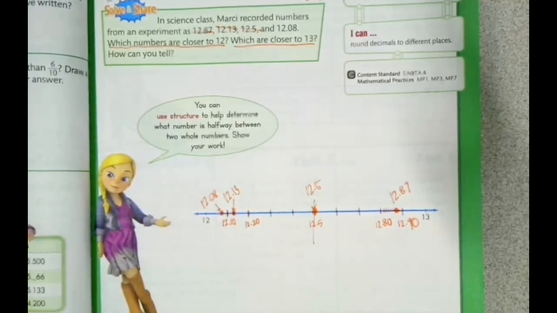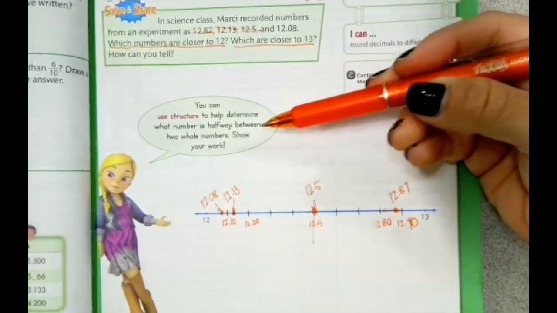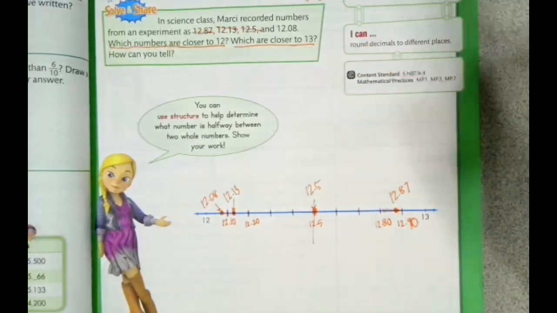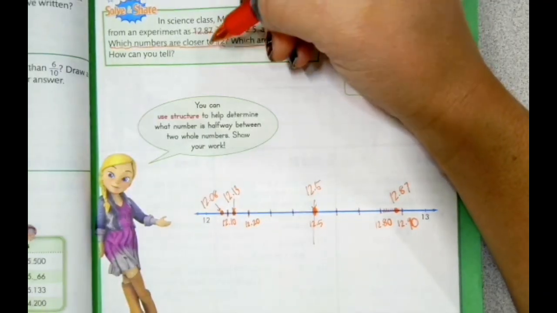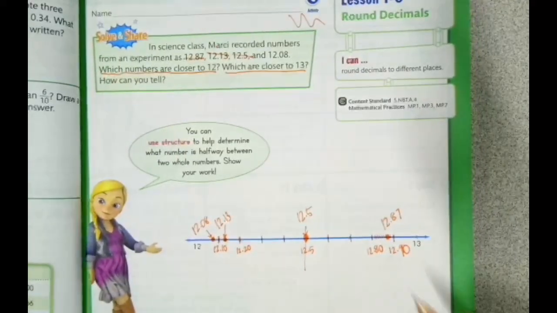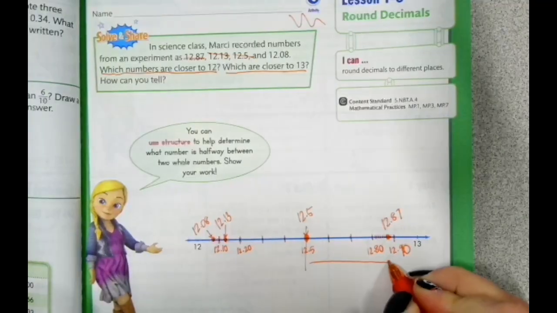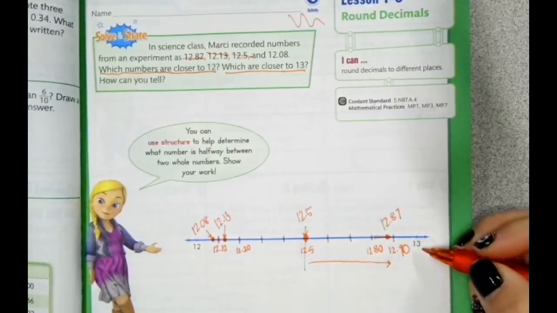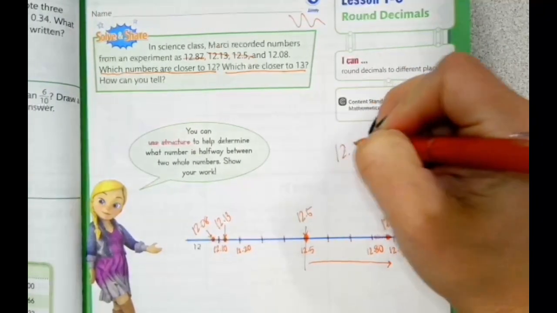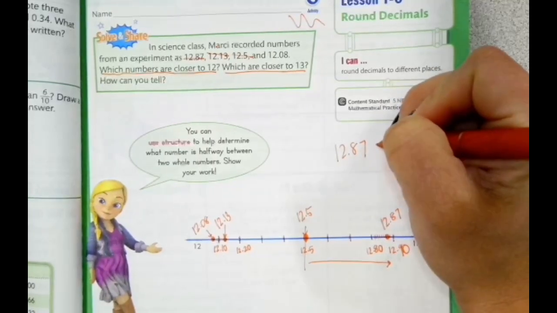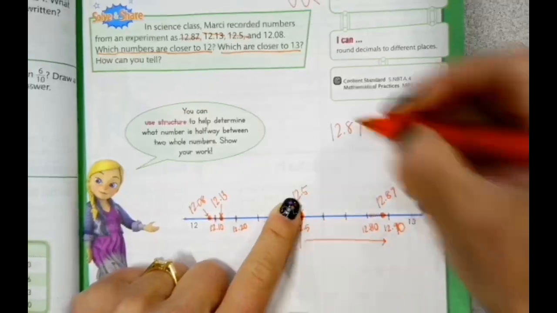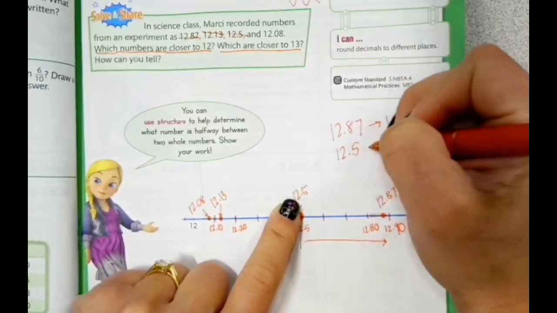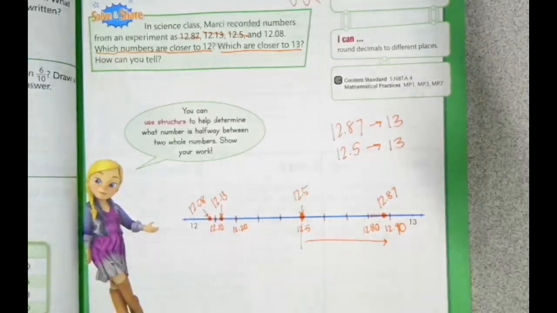Why is this important? So she does say you can use the structure to help determine what numbers are halfway between two whole numbers because it does ask which numbers are closer to 12 and which numbers are closer to 13. Well, any number on this side of the halfway point is going to be closer to 13. So 12.8 would round to 13. 12.5 is right in the middle, and in rounding, when we have the middle, everything that's in the middle does round up.